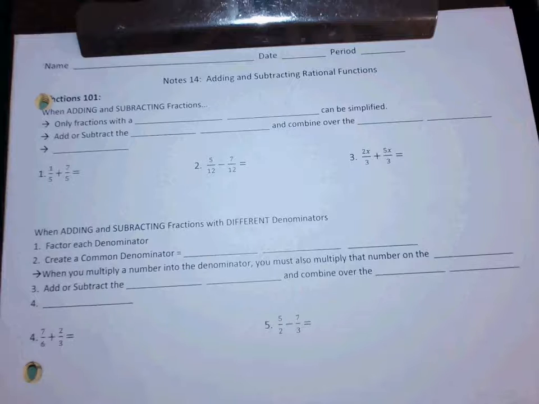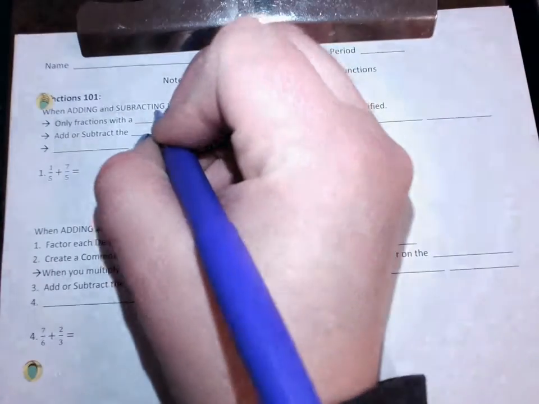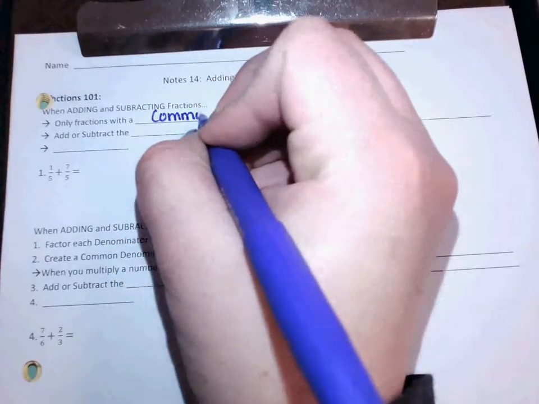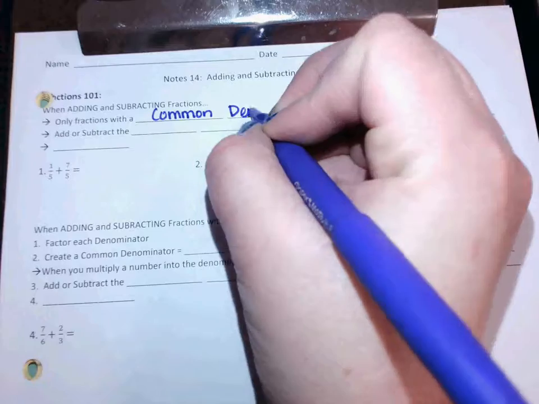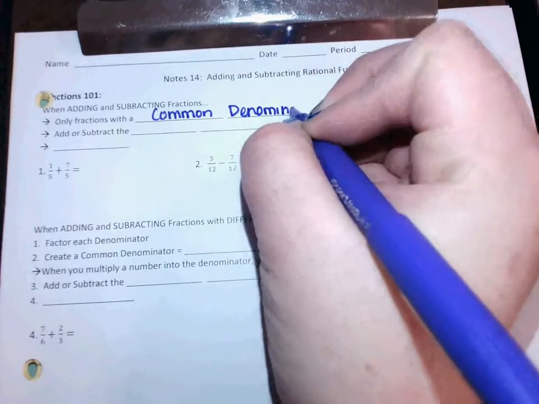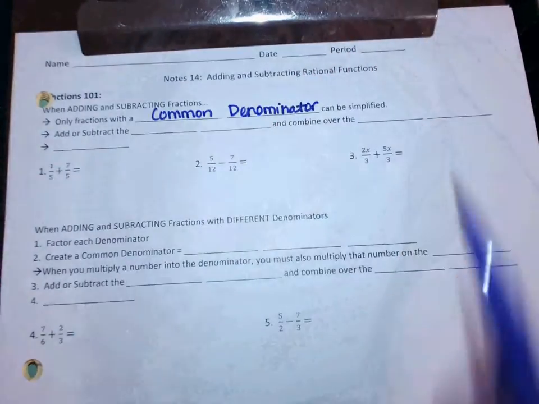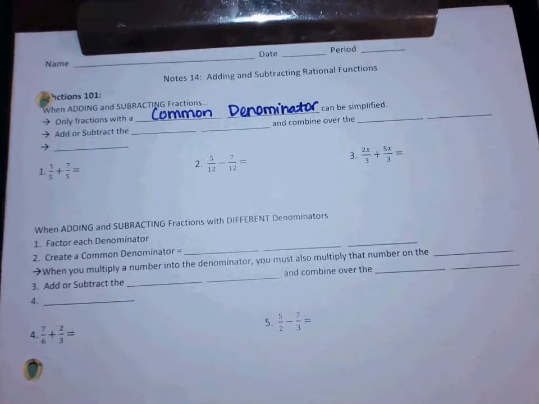So, fractions 101. When you are adding and subtracting fractions, you can only do it if they have what's called a common denominator. What that means is that the bottoms have to be the same.